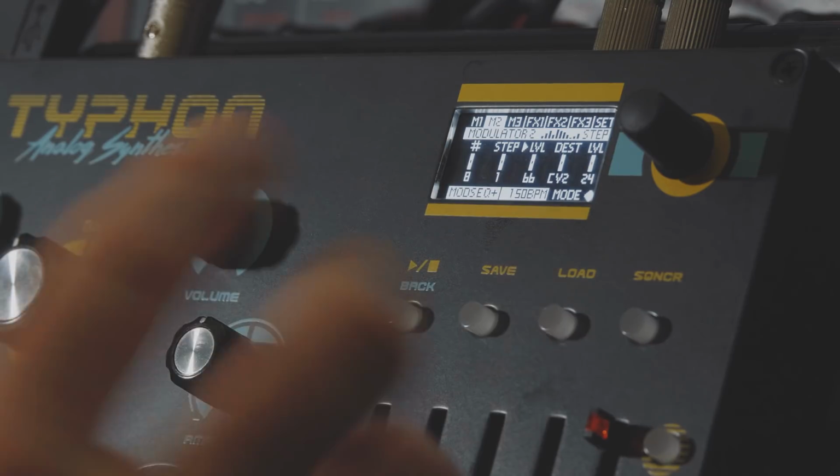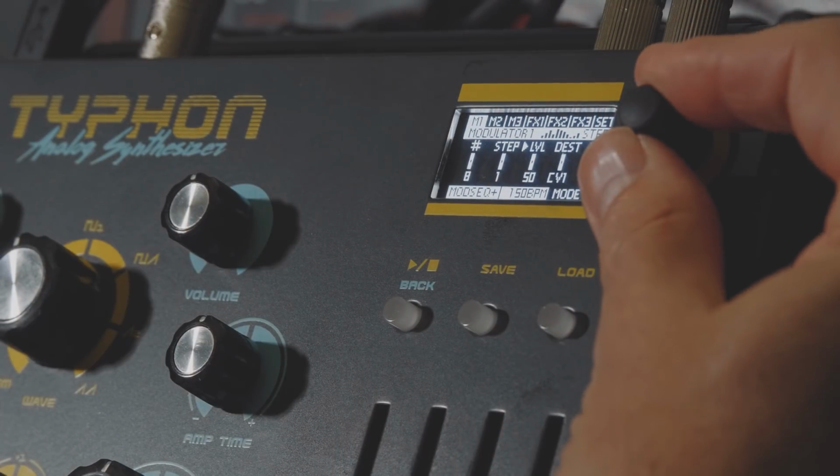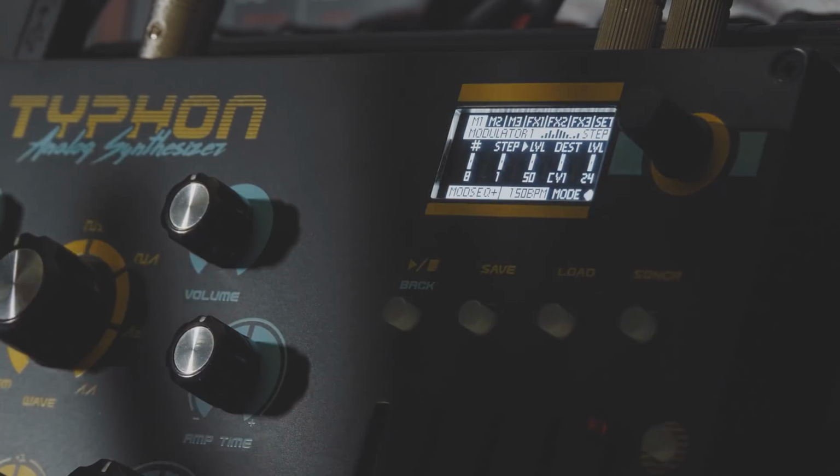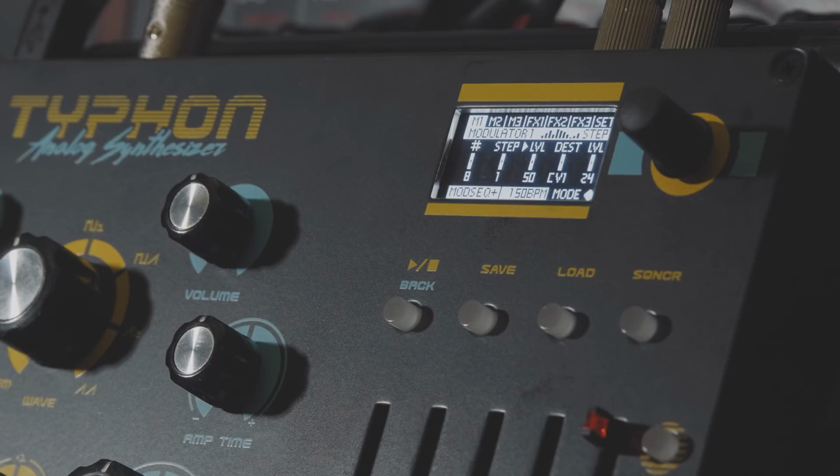So they're both 8-step sequences, but they're choosing different values for each of the oscillators. So when I play a note, it's playing the synth duophonically, effectively.